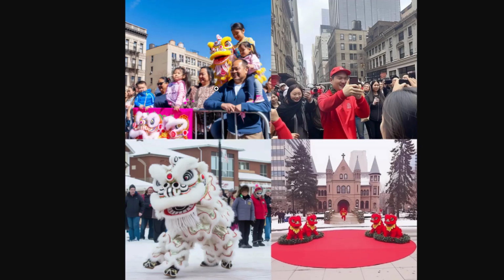A yellow lion in a crowd of Chinese people. A crowd of Chinese people may be watching a lion dance, but I don't see the lion. A white lion dance performing for a small crowd. And what looks like models of lion dancers in a square on a university campus with maybe someone in a lion costume running out of a building. Quite the variation. So the chaos prompt generates diverse, more unusual, and occasionally unpredictable results.